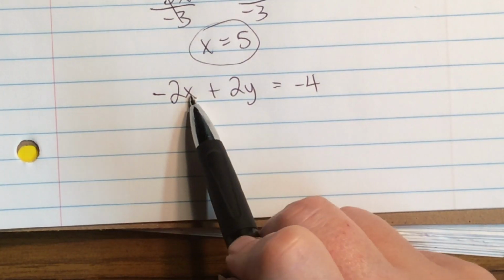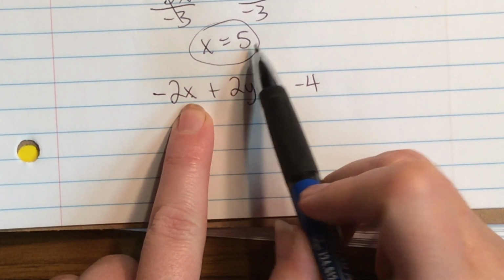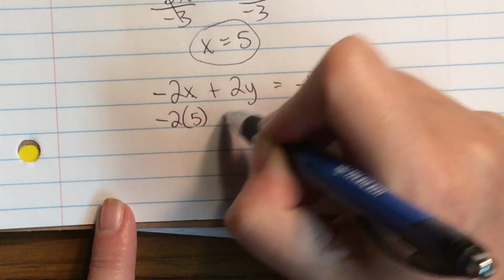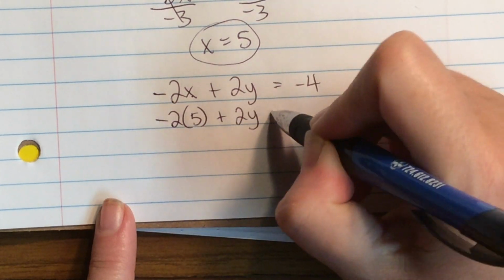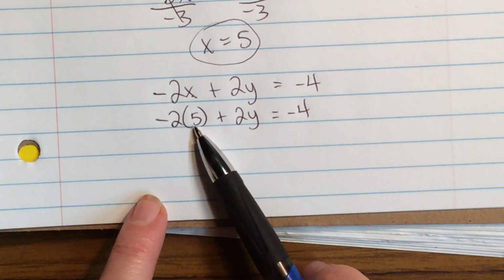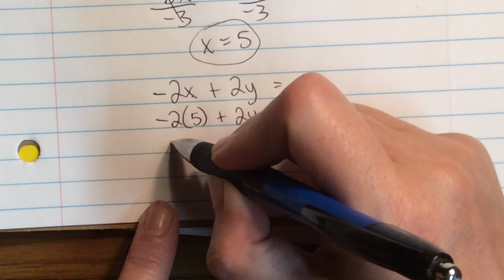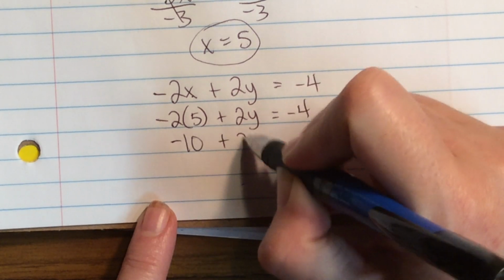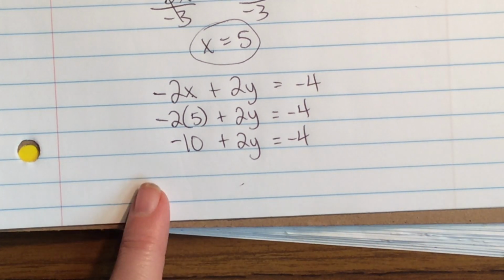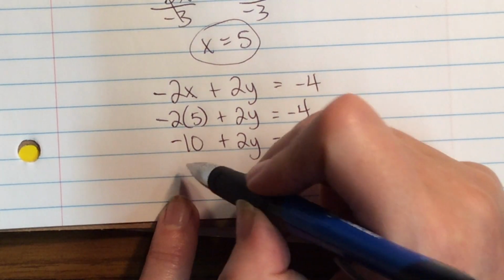So instead of writing an x here, I'm going to write a 5. And then negative 2 times 5 is negative 10. And then I'm going to add 10 to both sides.